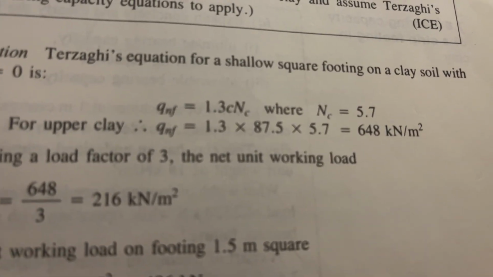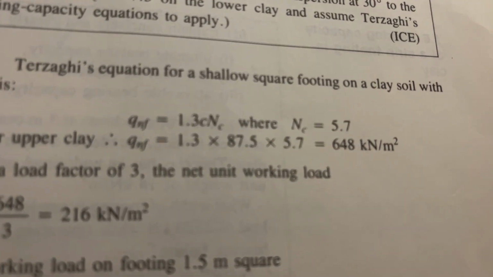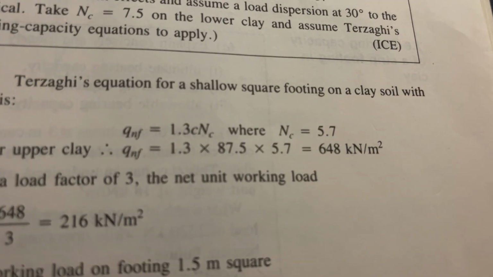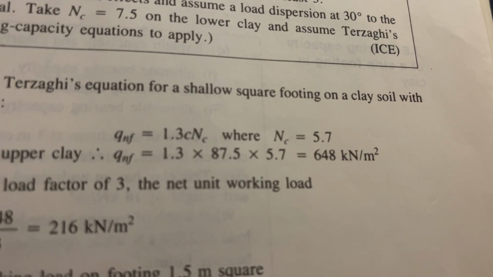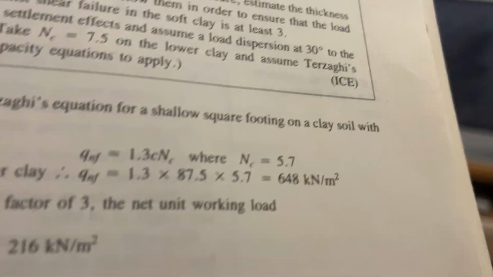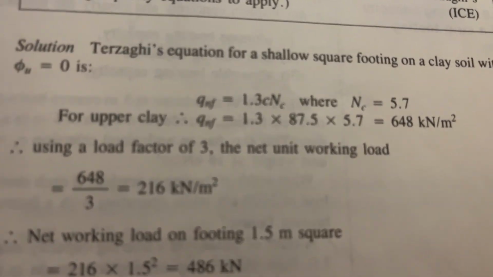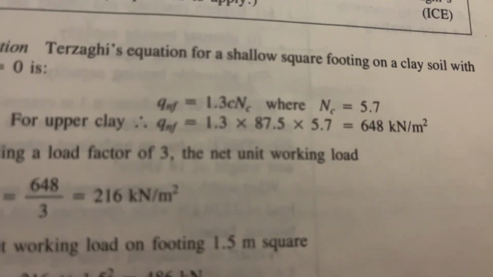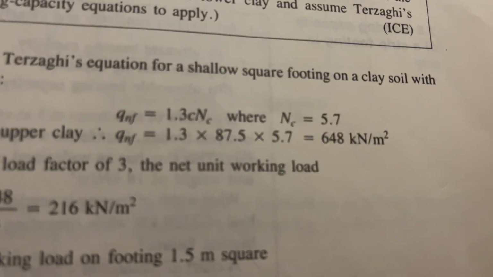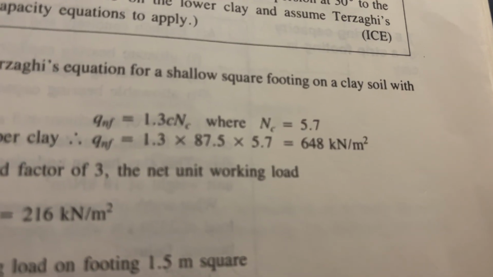So the top clay is the Cu equals 87.5. QNF equals 1.3 C NC, and NC is from the previous table. For upper clay, QNF equals 1.3 times 87.5 times 5.7 equals 648 kilonewton per meter squared, so that's pretty high.